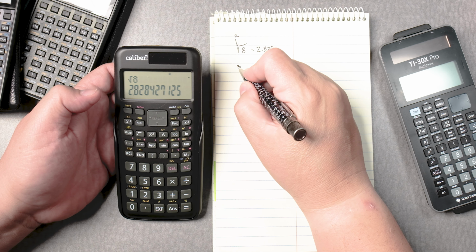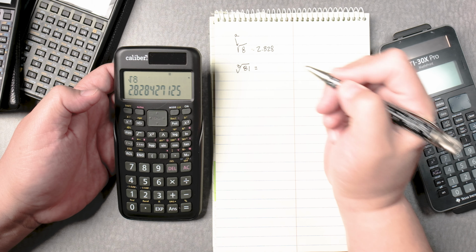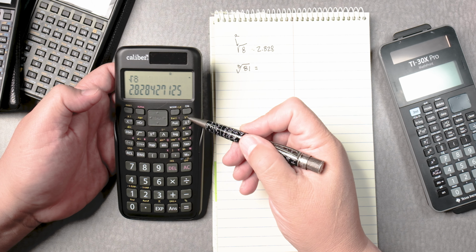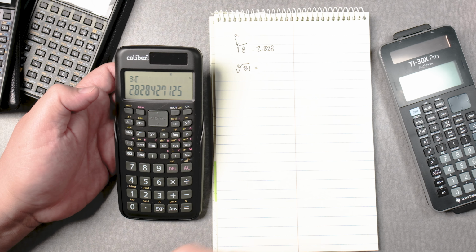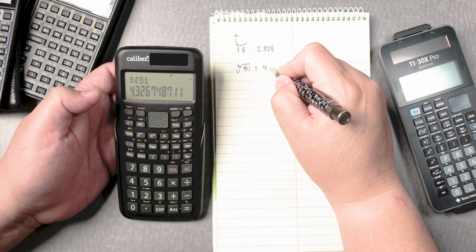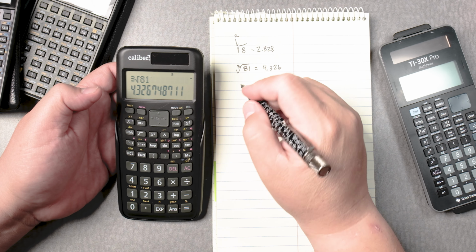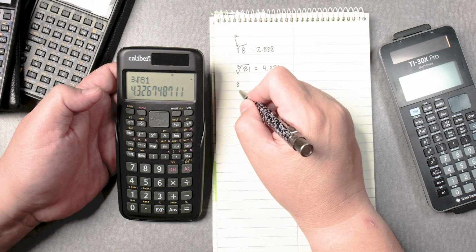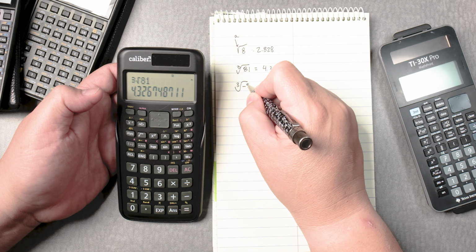Let's say you want to take the third root of 81. It does have a third root, which is over here. So you say shift, third root, let's say 81. You press equals, and it gives you 4.326.